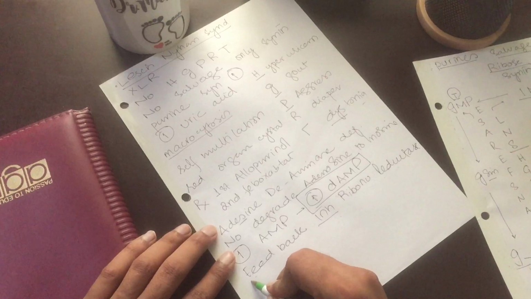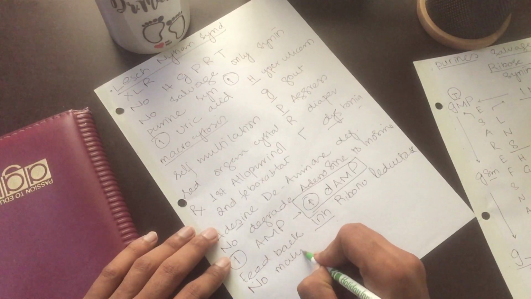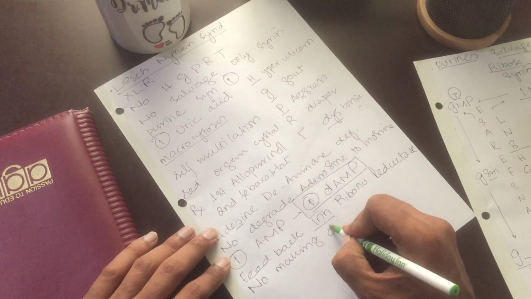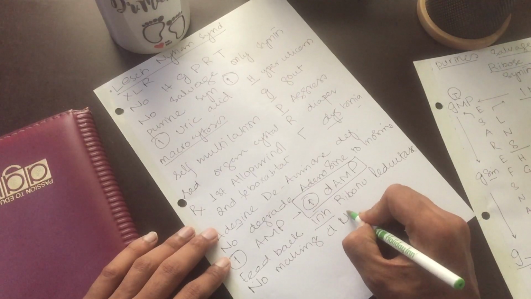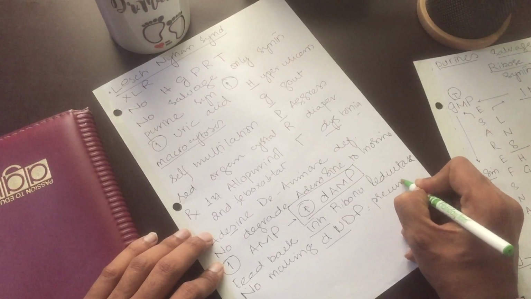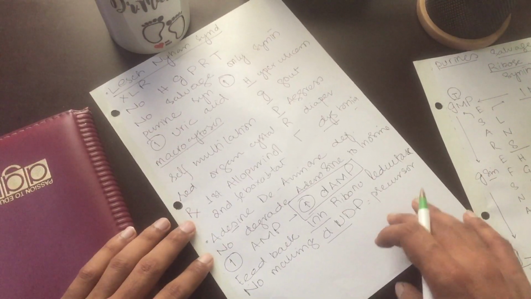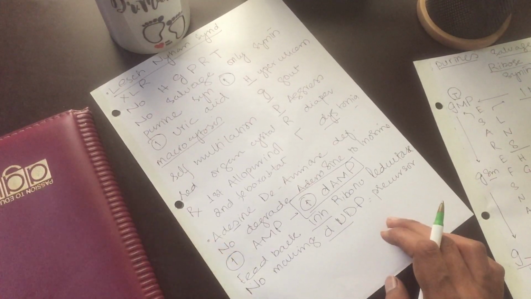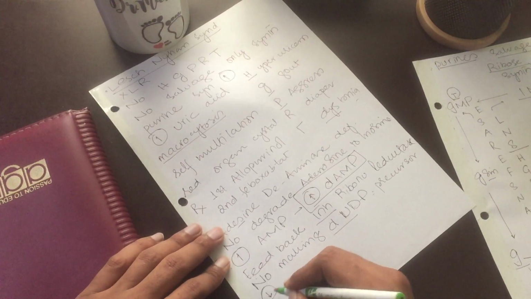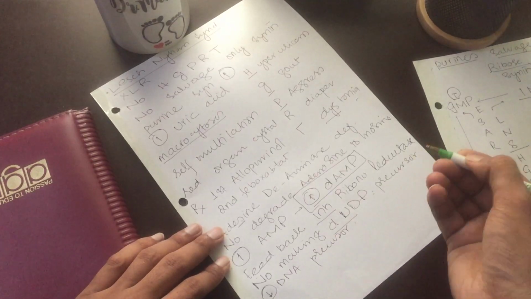So we cannot make deoxyuridine diphosphate from UDP, which is a precursor molecule of DNA, of purines and pyrimidines. So there are no DNA precursors, so DNA is not formed.